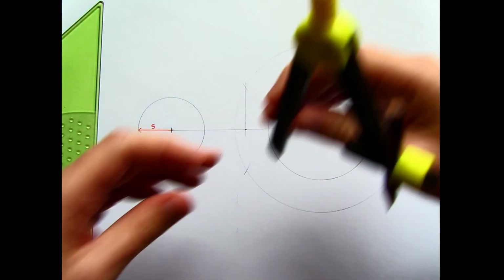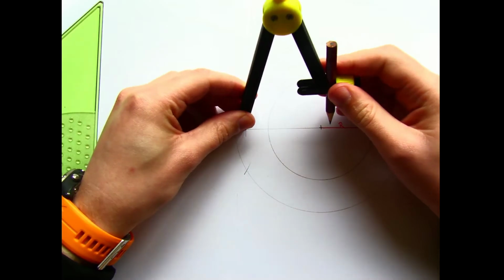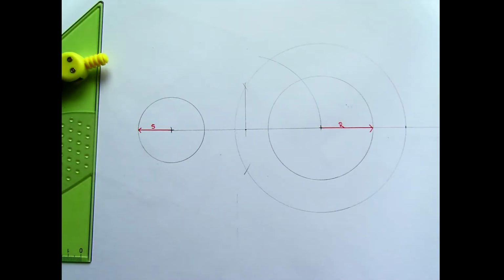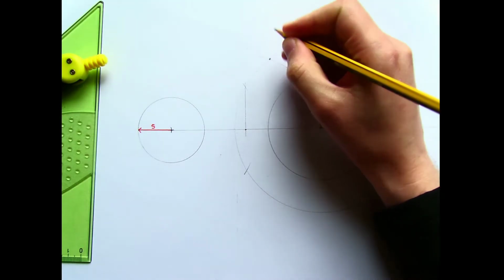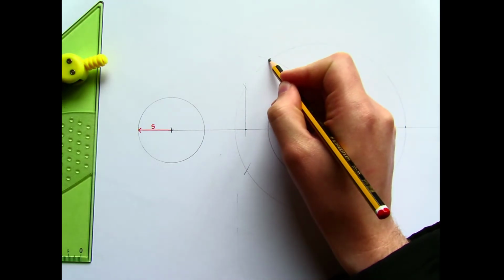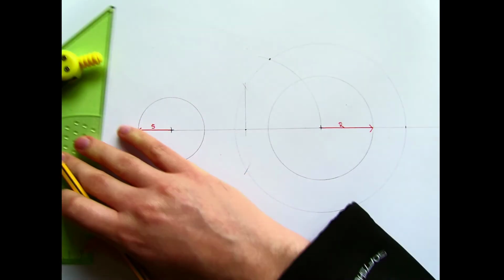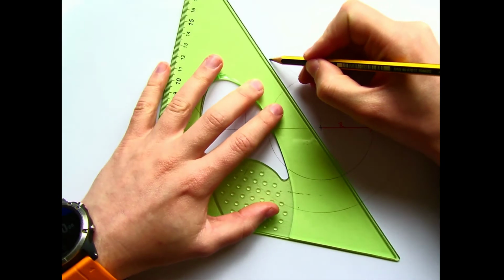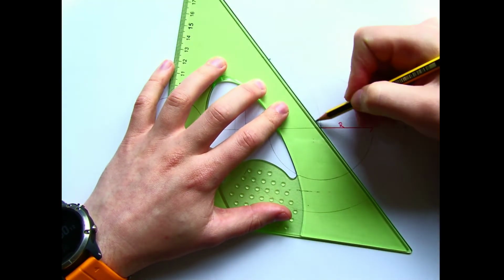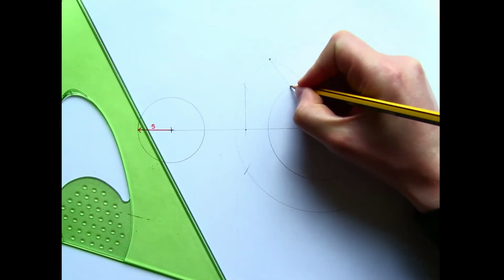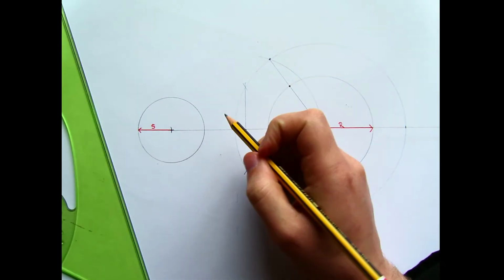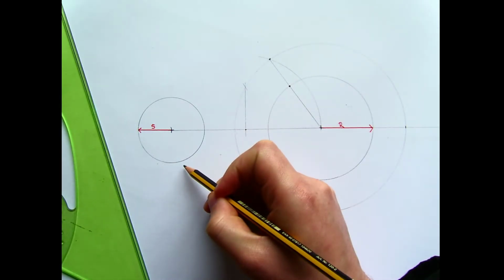So what I'm going to do next is take this point and swing this out to touch my circle up there. This point here, joining back, would give me a tangent. So what I need to do now is join this point back to the center. That gives me the point of contact between the large circle R and the tangent that was to join off over here.